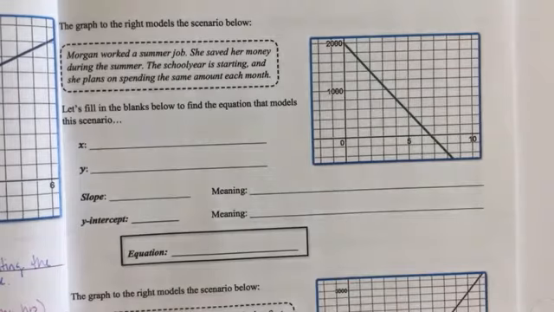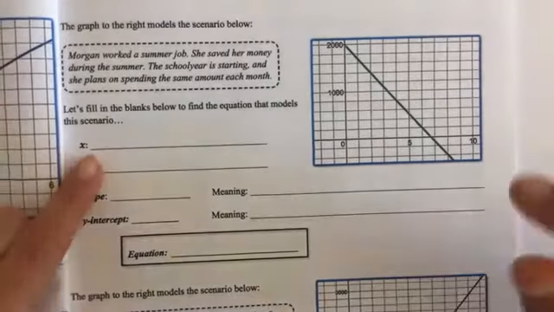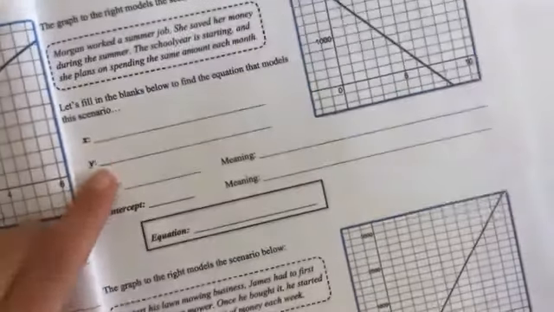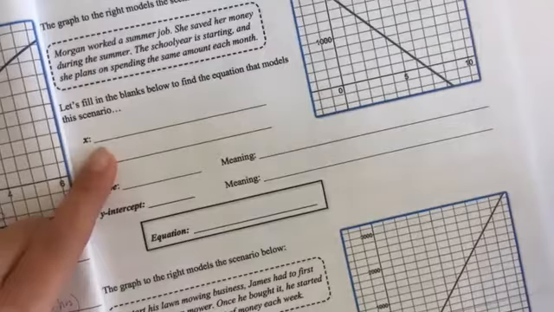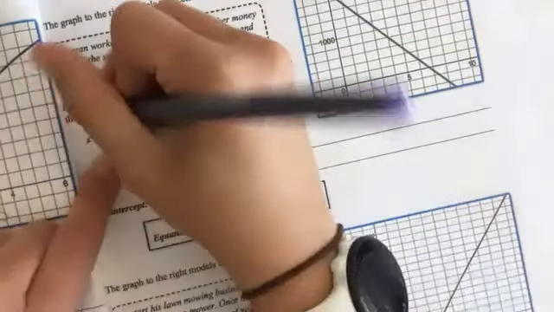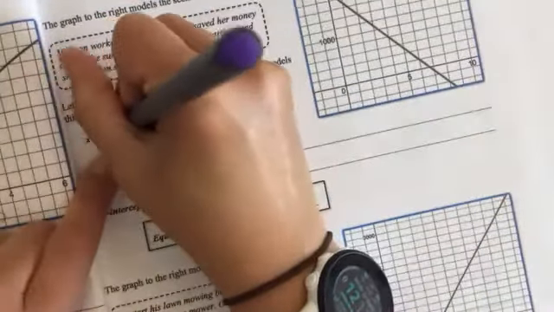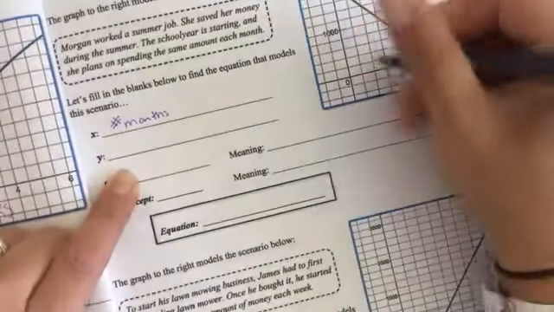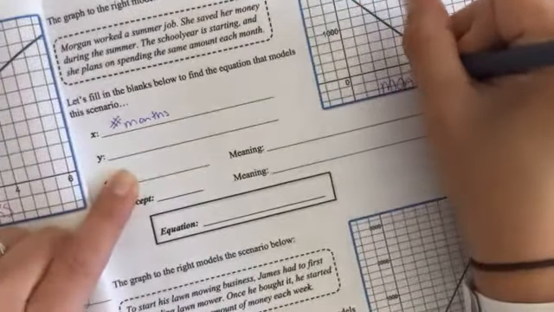So first, what does X and Y stand for? X is months, yep, so the number of months. And Y, what is the Y-intercept? So this would be months. Yep.